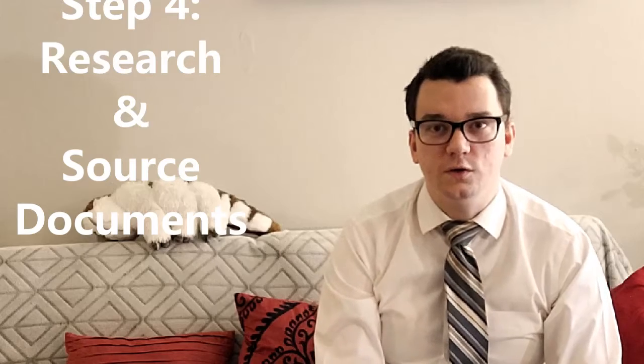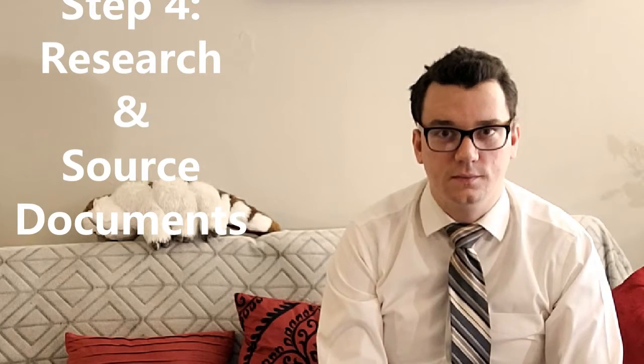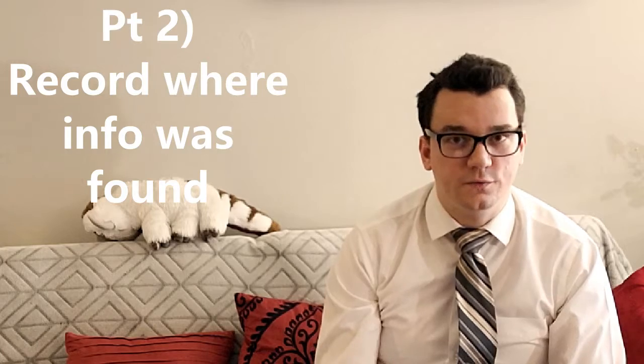Step 4, research and source documents. First part, the research that we've done and source citation for that research. Second, we record where the information was found. For example, an obituary held in a piece of paper belonging to a relative of the person who passed. We would note down where that document was, where it came from, and who it belonged to.